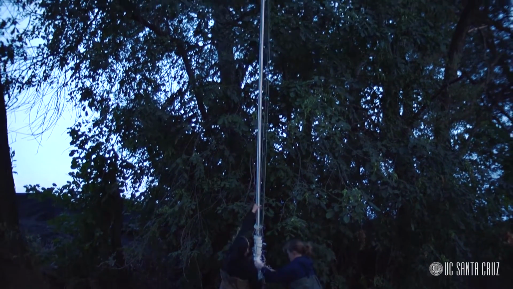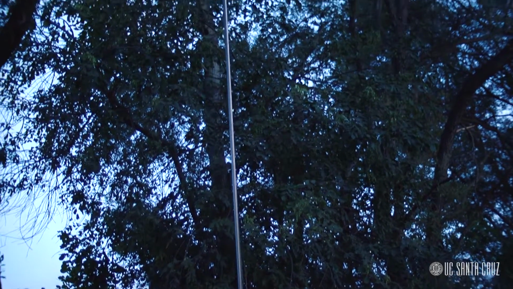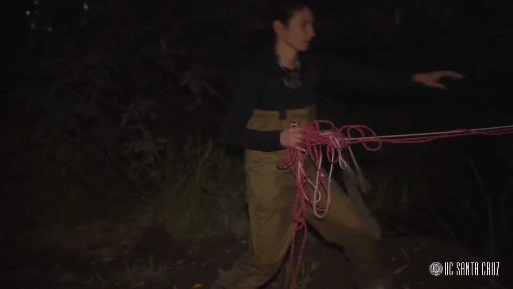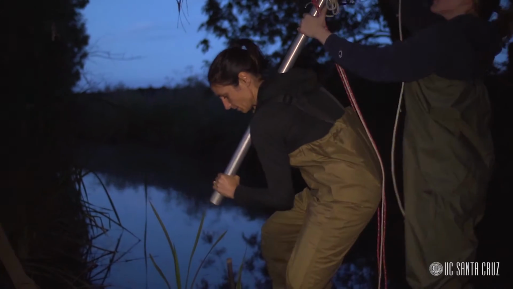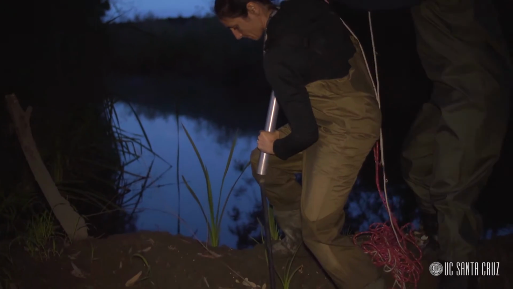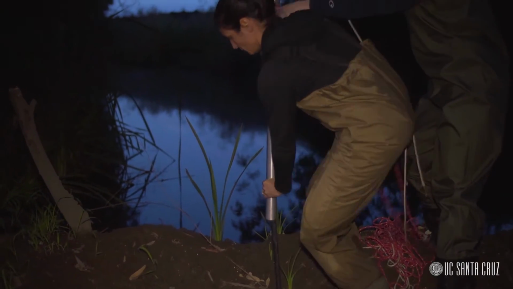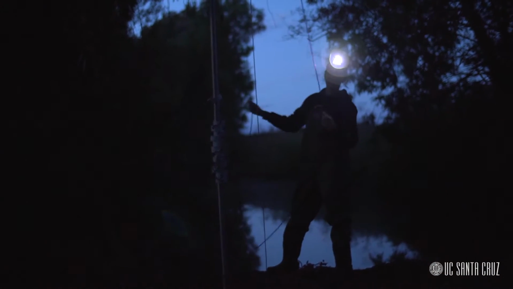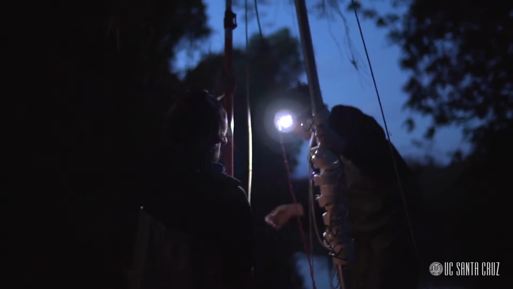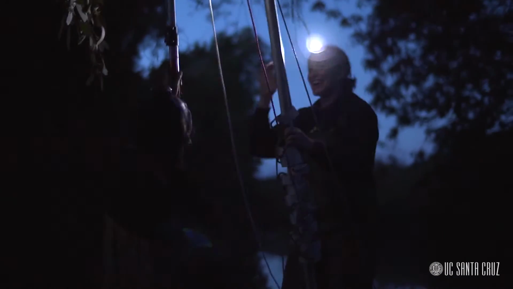I can hold it if you want. Oh, I am holding it. Okay. Awesome. We've gotten a lot better at putting this up. Put this little one too. Okay. Smaller.